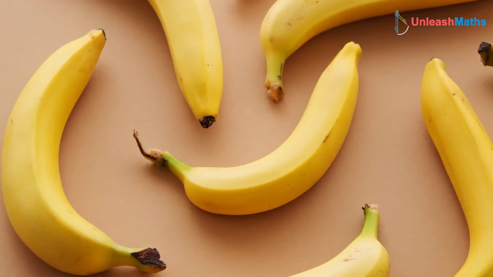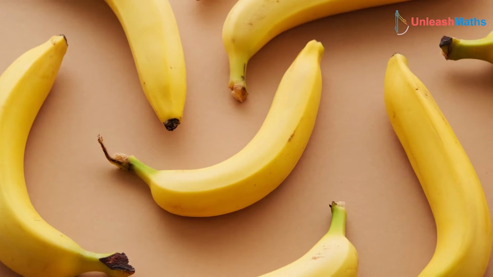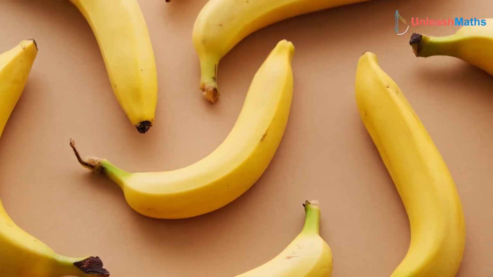How do you find out the price of 9 bananas when you are only told the price of 6 bananas? You use the unitary method. First, you find the price of 1 banana and then multiply it by 9 to get the price of 9 bananas. Well, that's the point of solving the word problem.